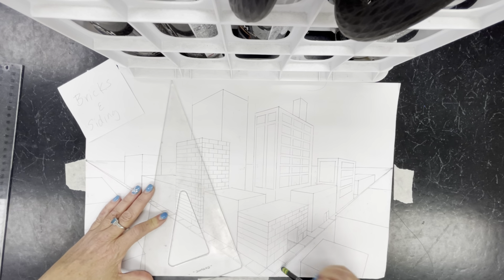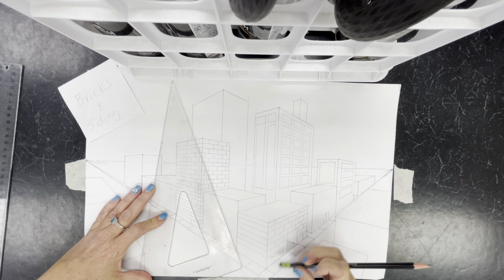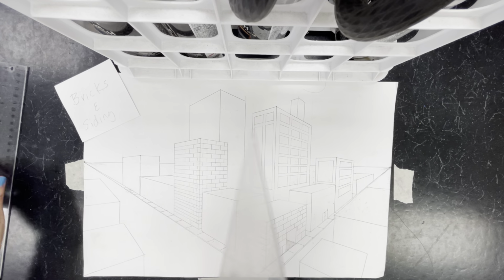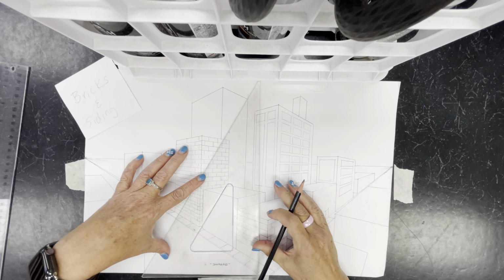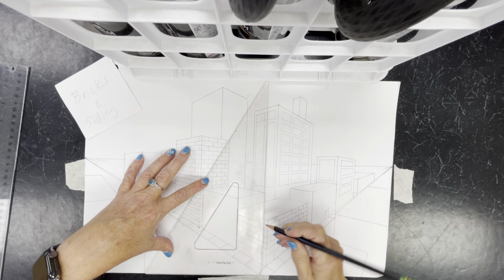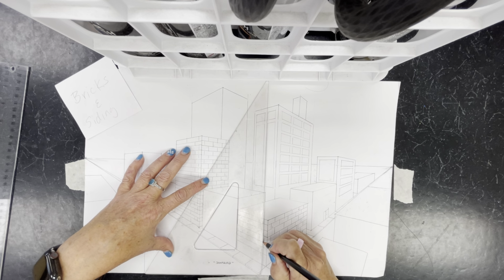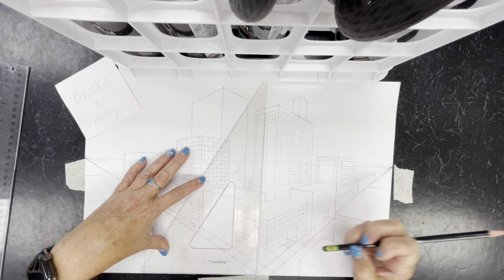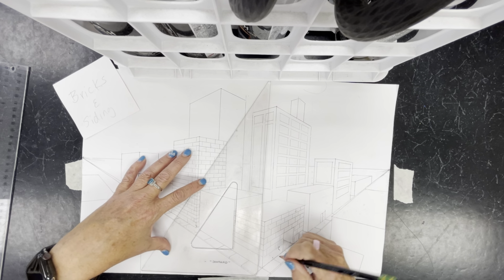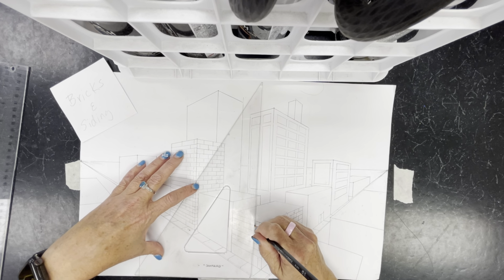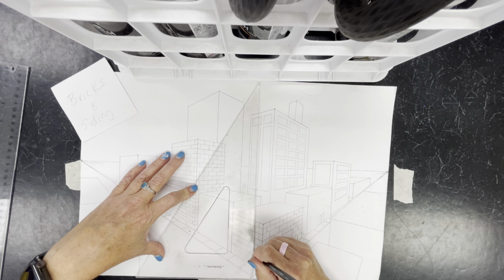Now to do the same thing on this side, clean up those lines. On this side, we don't have to worry about the vanishing point this time. We're still just gonna use the triangle. I was on the evens before, so I'm gonna go back to the odds. 1, 3, 5, 7, that last one. Oh no, I was right. And then I'm going back to my 2, 4, 6.